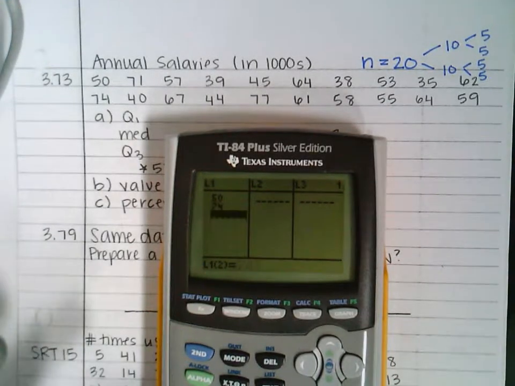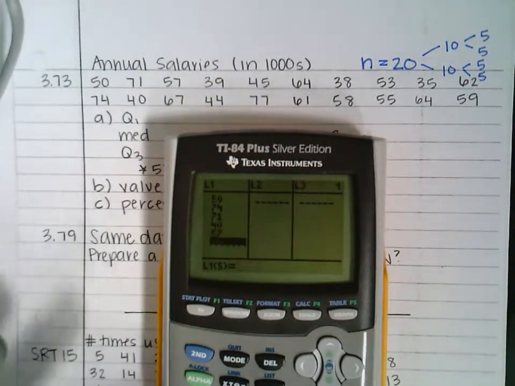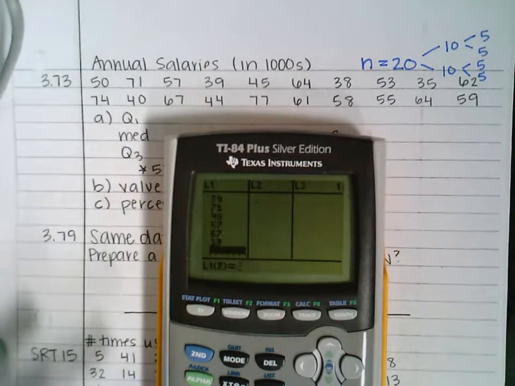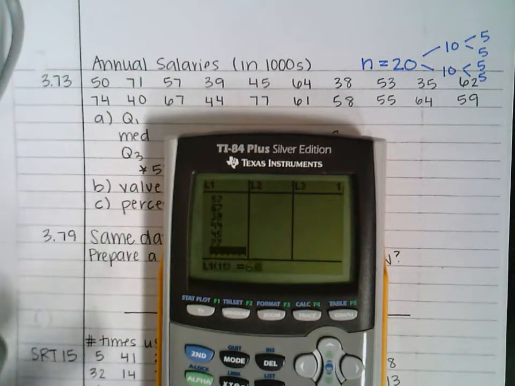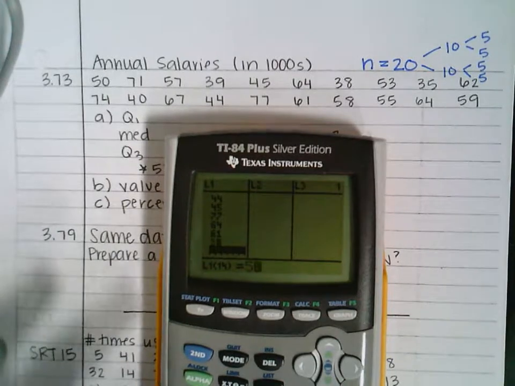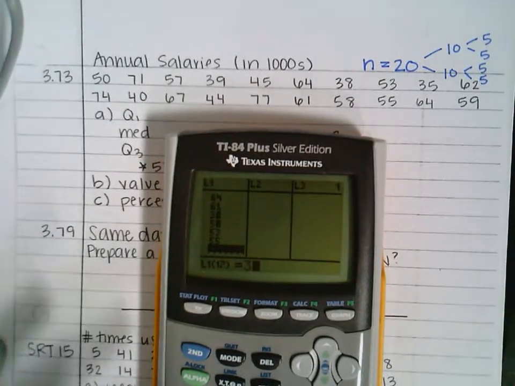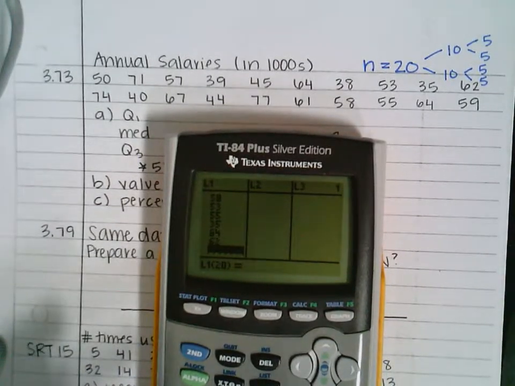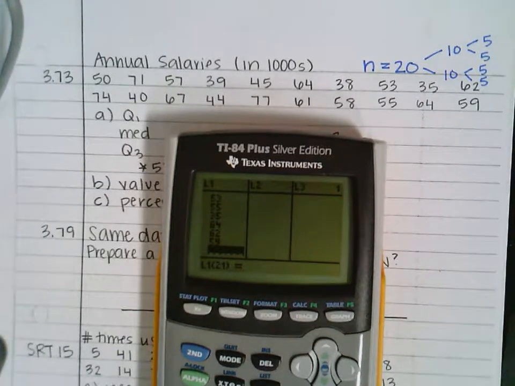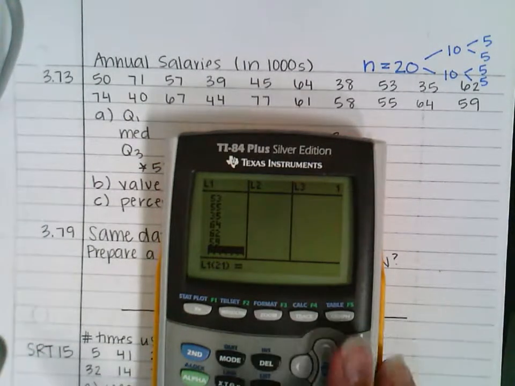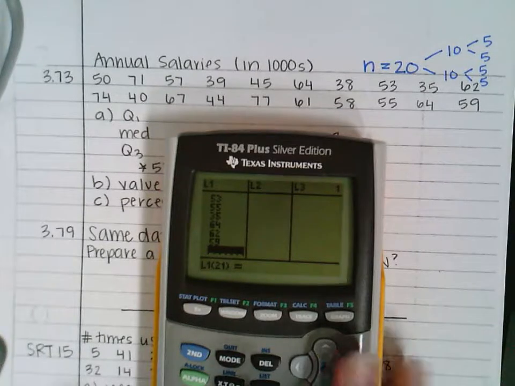I'm going to plug in these salary data for my 20 people, and it's going to order and find all this information for me. I don't have to do that by hand if I have a calculator.